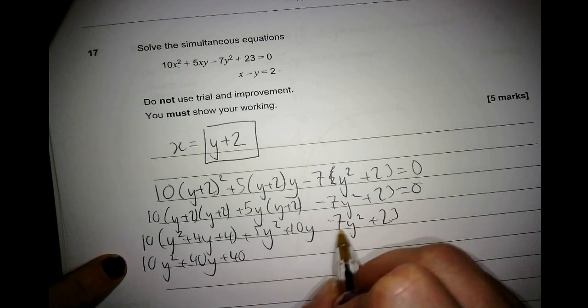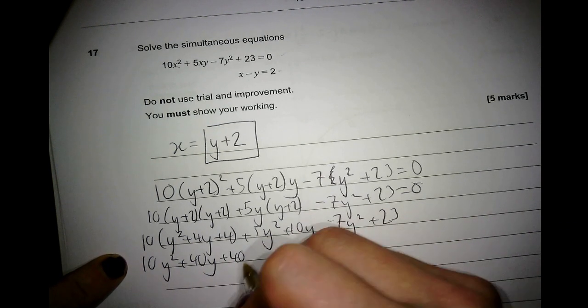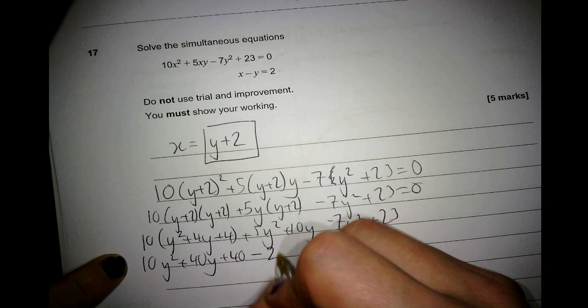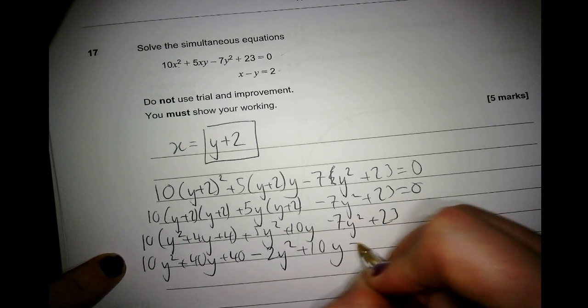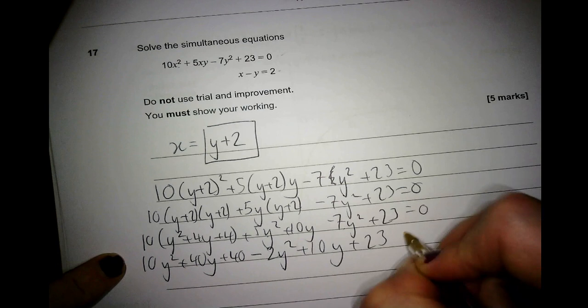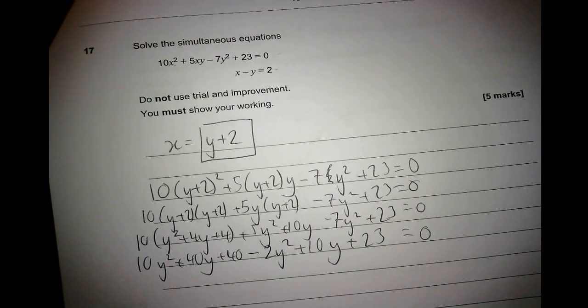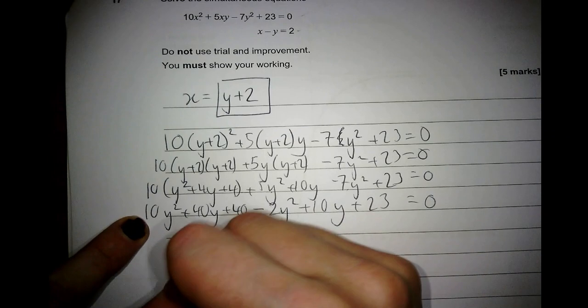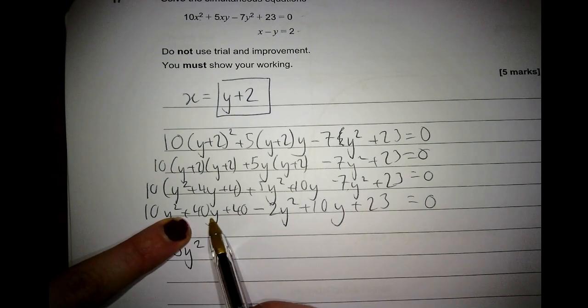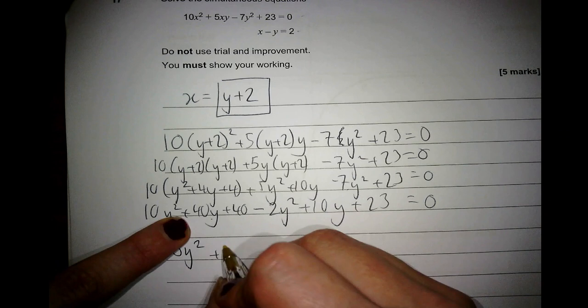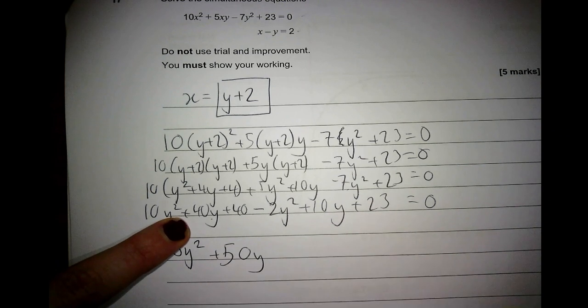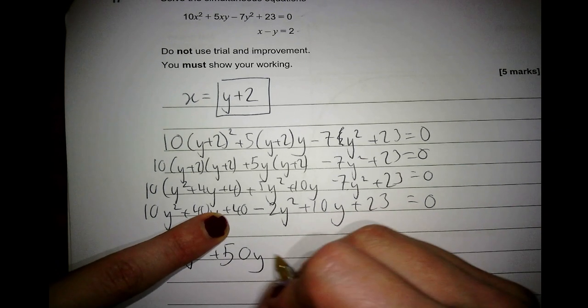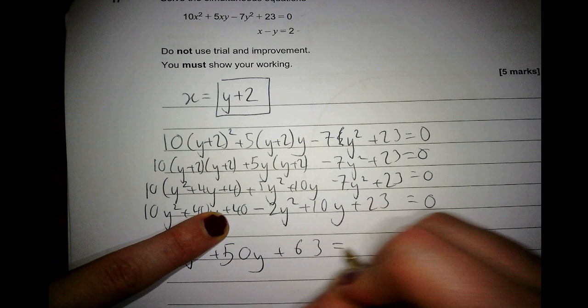I'm going to collect these y squareds. 10y squared plus 5y squared minus 7y squared gives me 8y squared. 40y plus 10y is plus 50y. 40 plus 23 is plus 63, equal to 0.